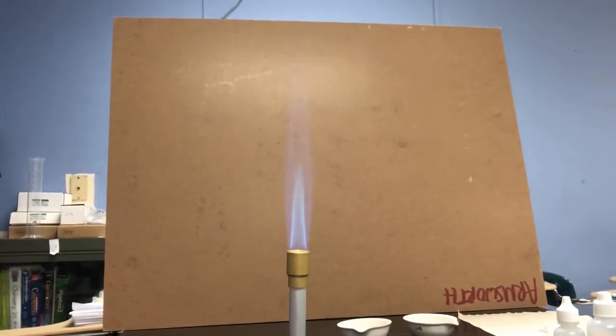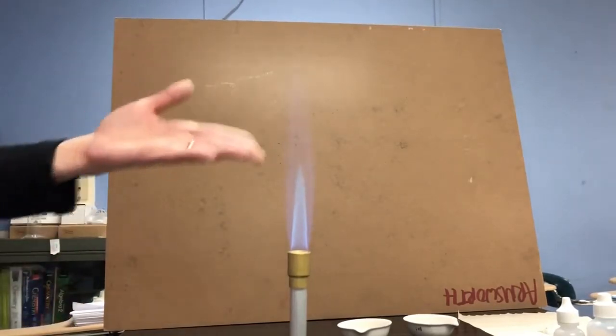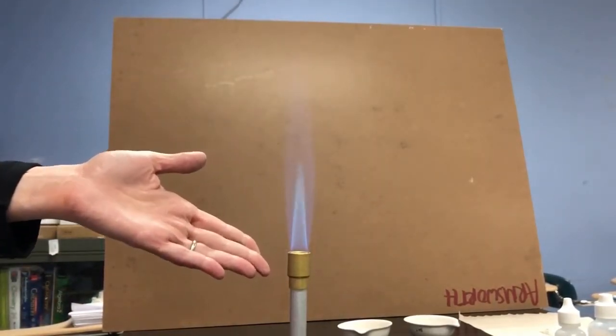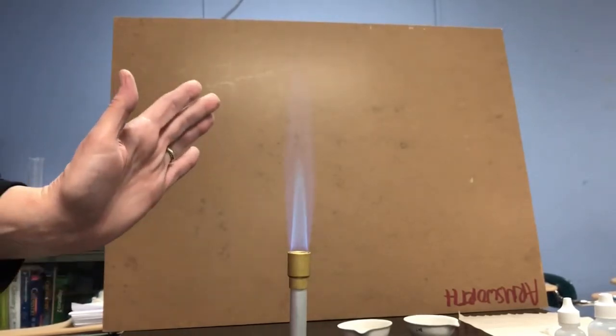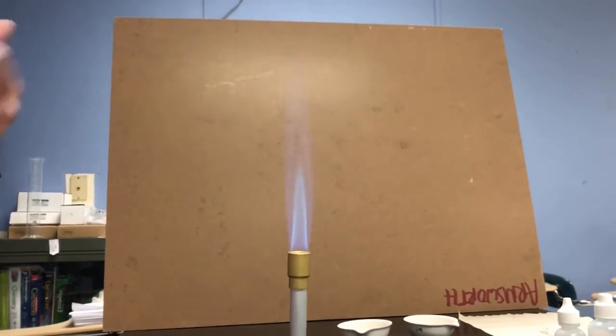So this is a reaction of 2 colorless gases, and there are products to this reaction. We can see that a chemical reaction is going on because we see a light being given off, and I can feel heat being given off as well. So we have a couple of signs that a chemical reaction is going on.